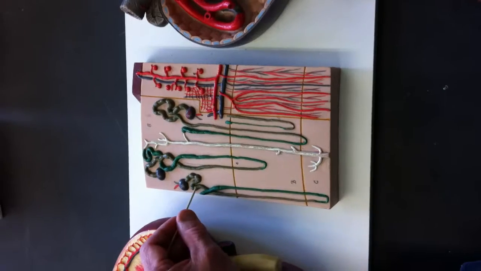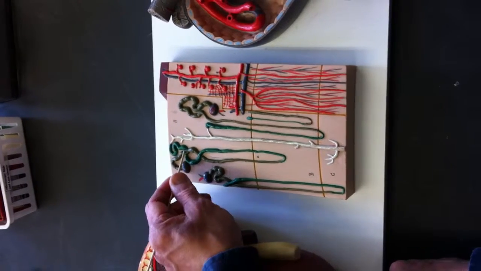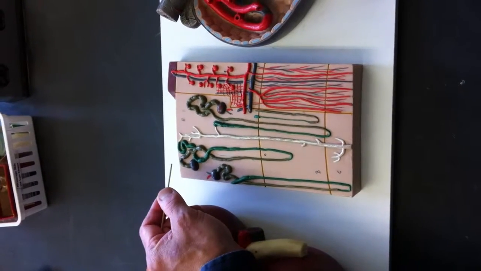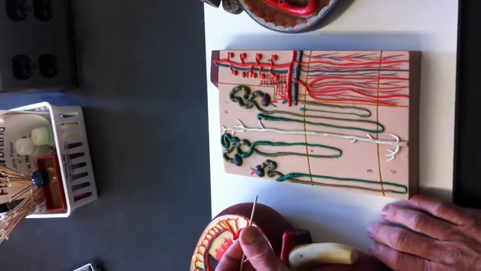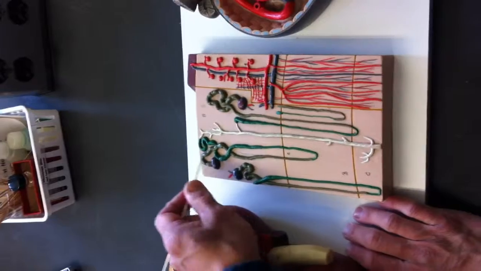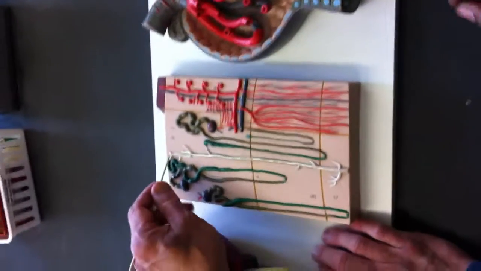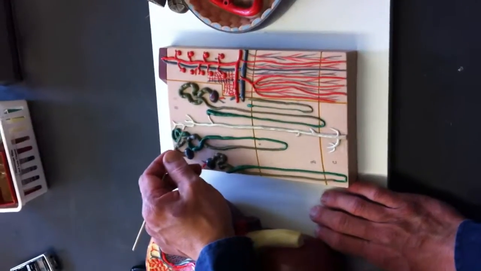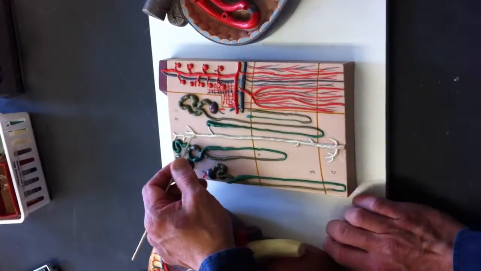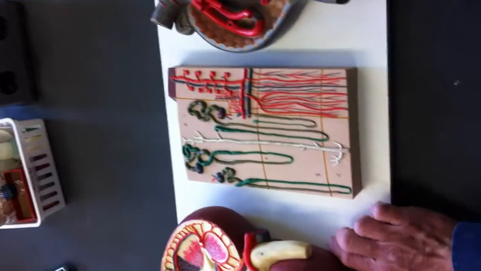The proximal convoluted tubule then straightens out and descends and becomes the loop of Henle. The loop of Henle ascends back up. Then you have the distal convoluted tubule, this dark green. The distal convoluted tubule ends at a collecting duct, which is here. A collecting duct joins up with other collecting ducts, and then it's called a papillary duct. A papillary duct runs down, meets up with other papillary ducts, and becomes a minor calyx. That's how it works.